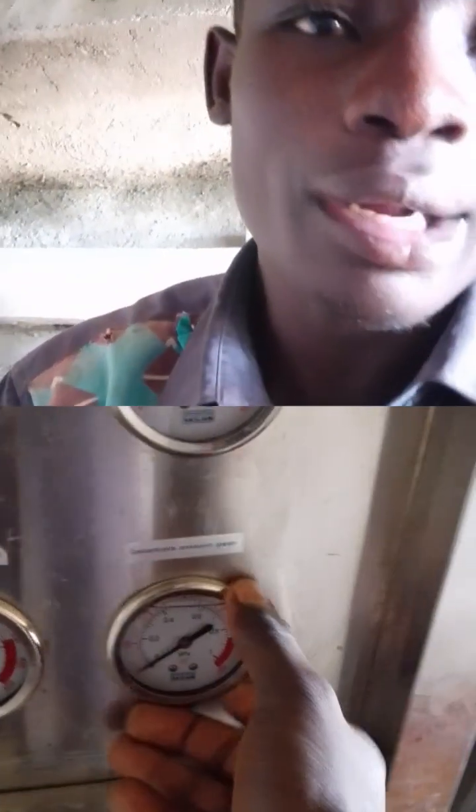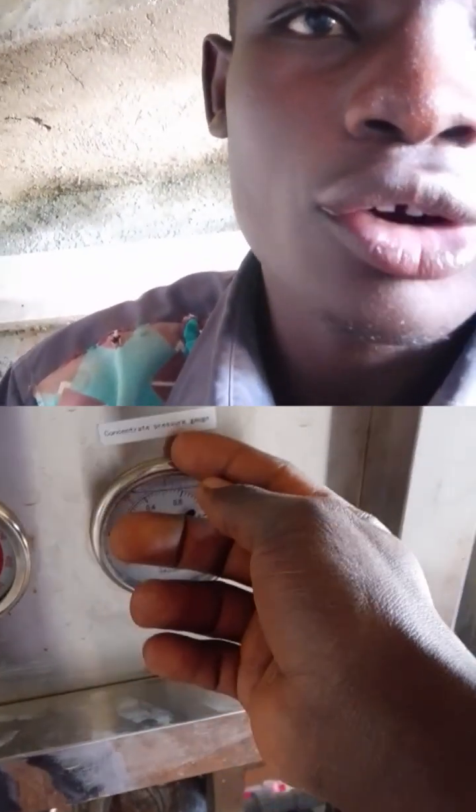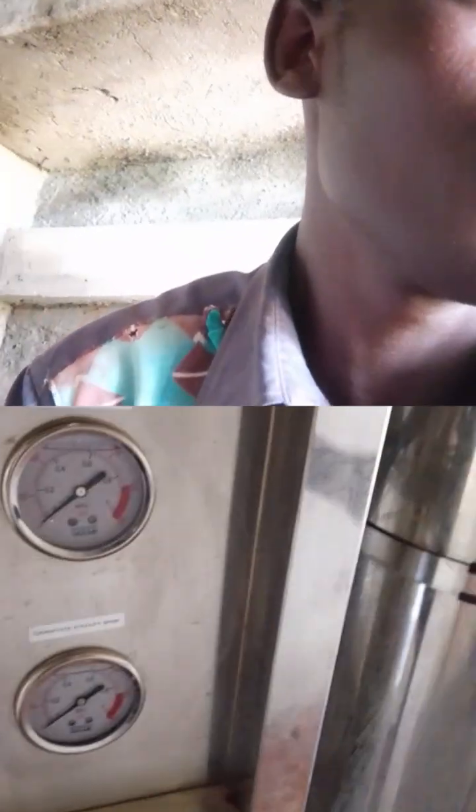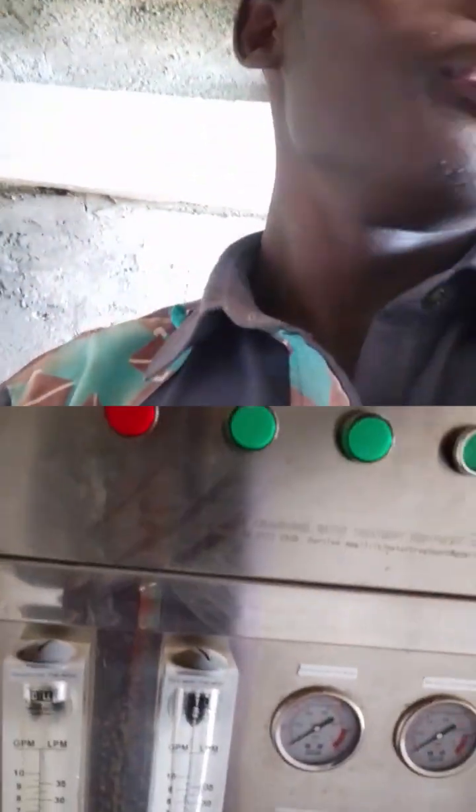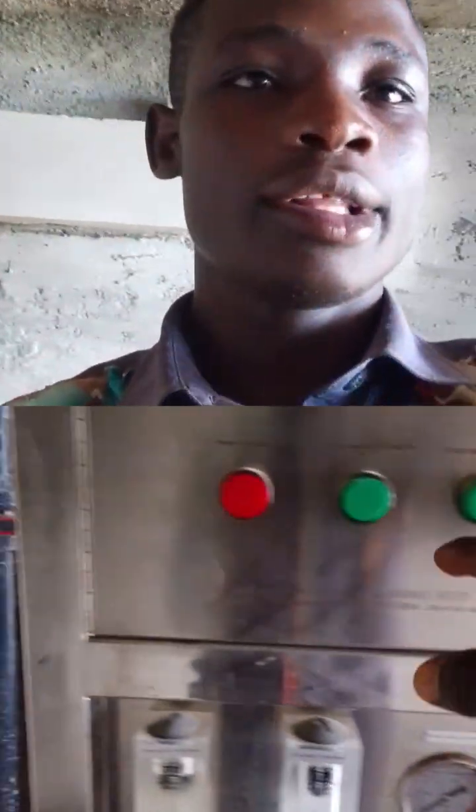Now you come under this pressure gauge. This is the concentrate pressure gauge. It shows the concentrate inside these chambers as the water goes through the filtration. Now this is the pressure. It's okay. Now I have shown you. These are the buttons that you are seeing. There is a green one, then a red one.